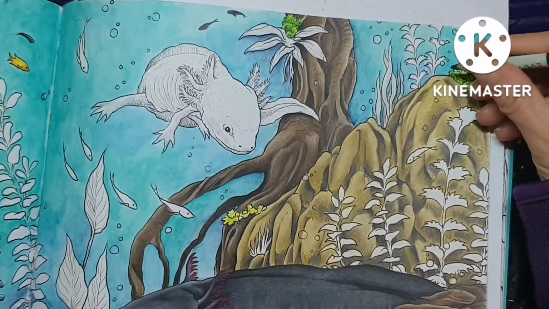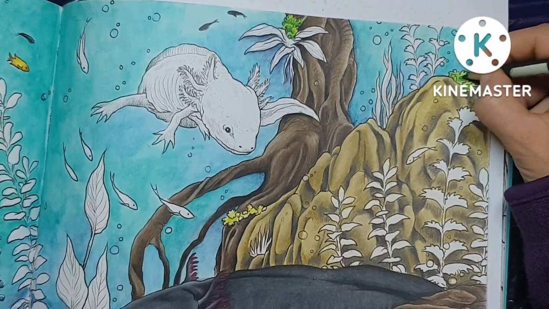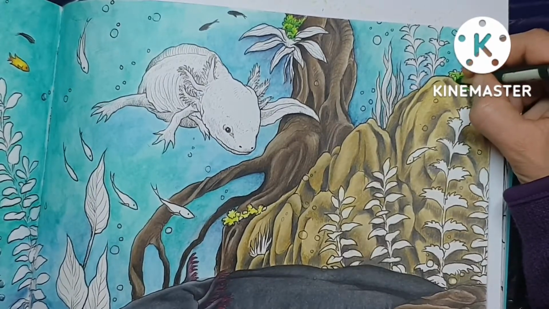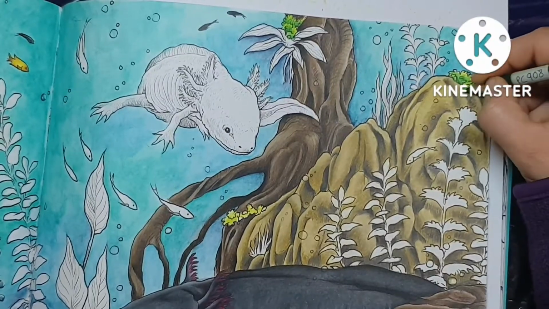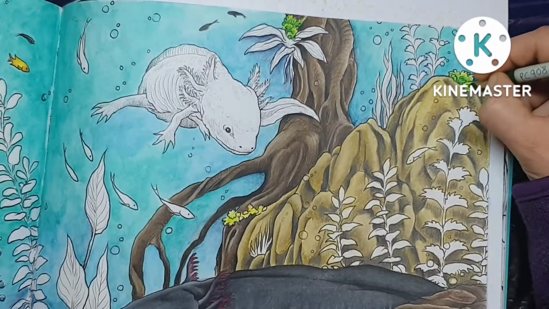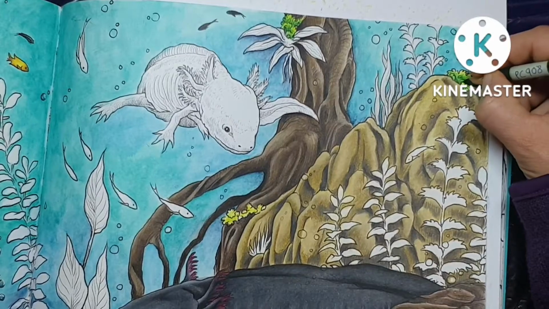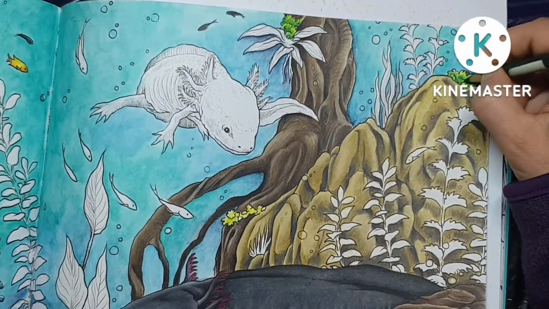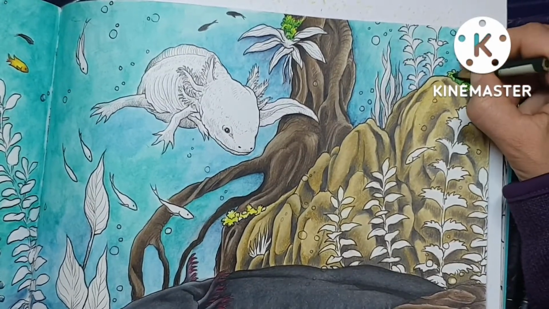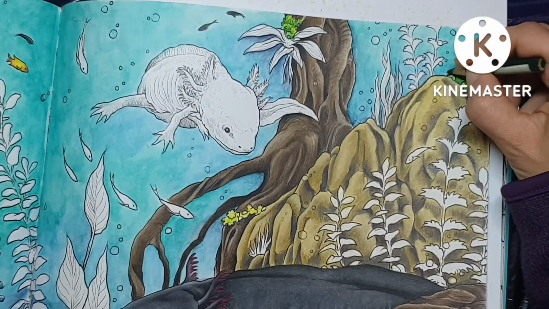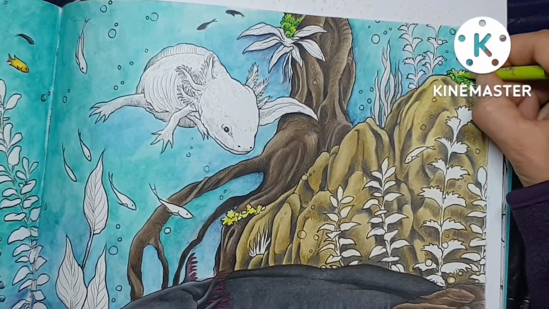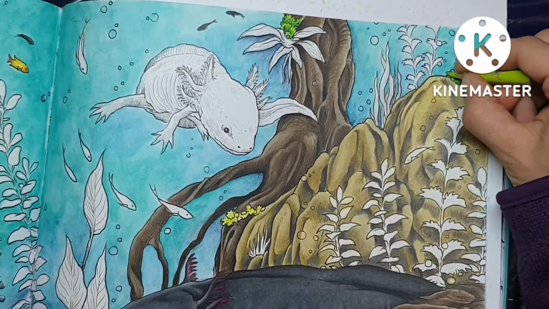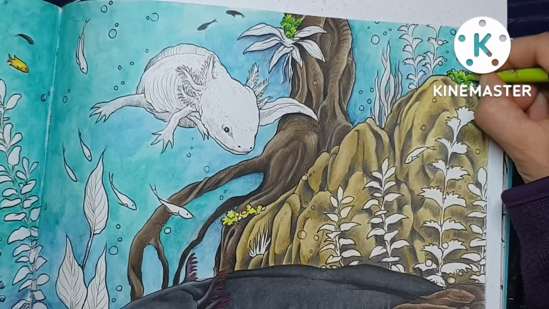Then PC 908. And then PC 989, just to blend it out.